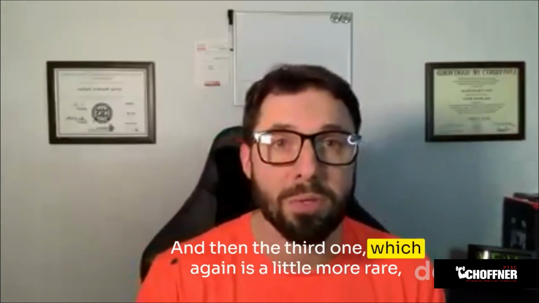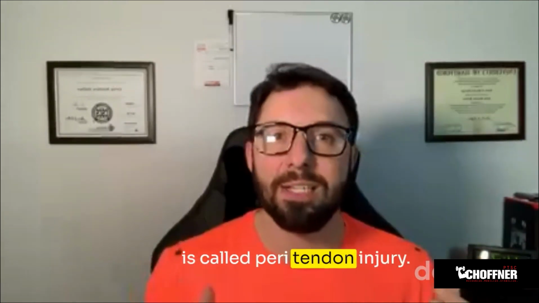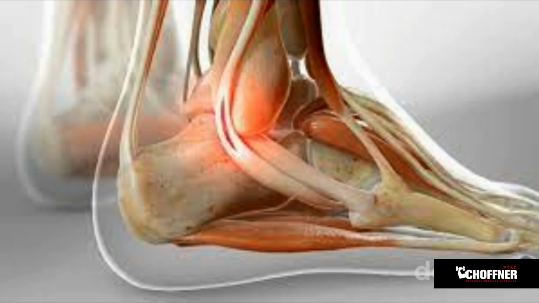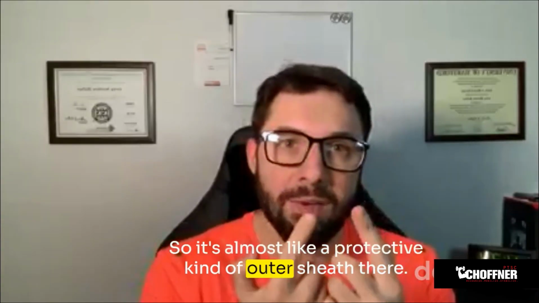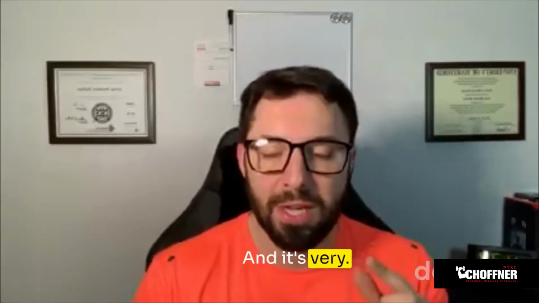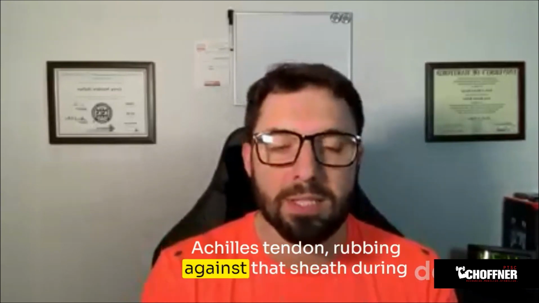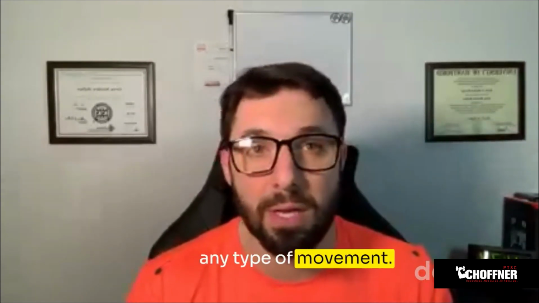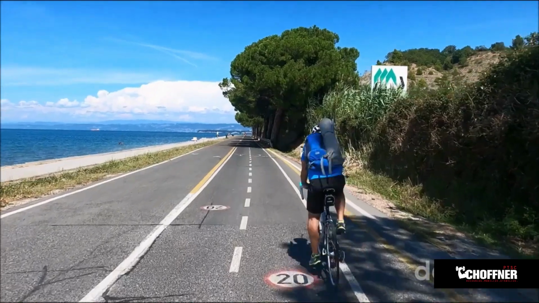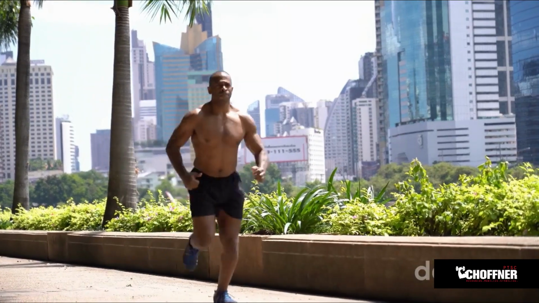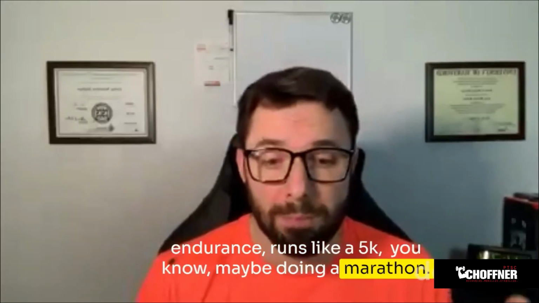And then the third one, which again is a little more rare, is called peritendon injury. Peritendon injury just means that it's the thin sheath that surrounds the tendon of the Achilles. So it's almost like a protective outer sheath there, and it's very thin, and that's usually caused by constant friction of the Achilles tendon rubbing against that sheath during any type of movement. So usually it's around long endurance bike rides, long endurance runs, like a 5K, maybe doing a marathon.